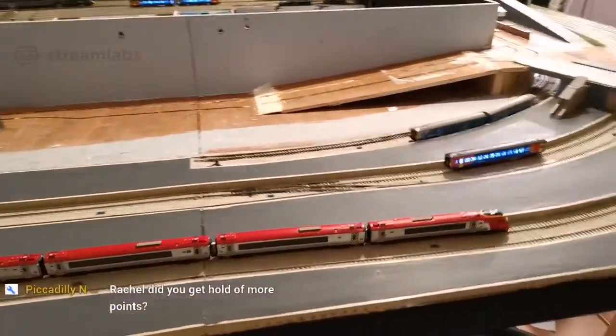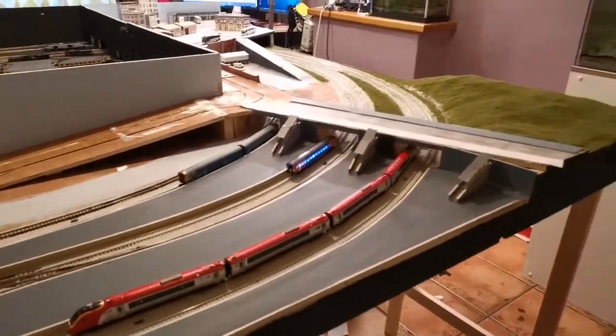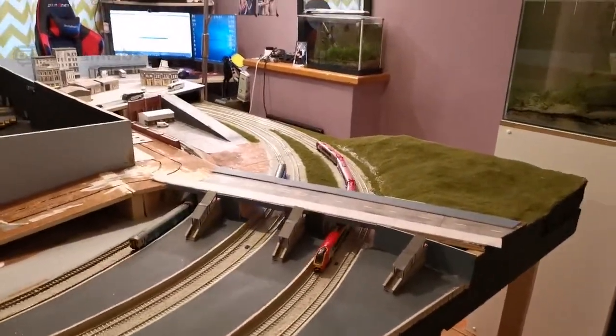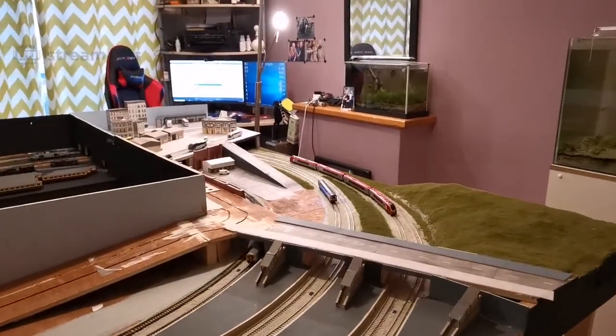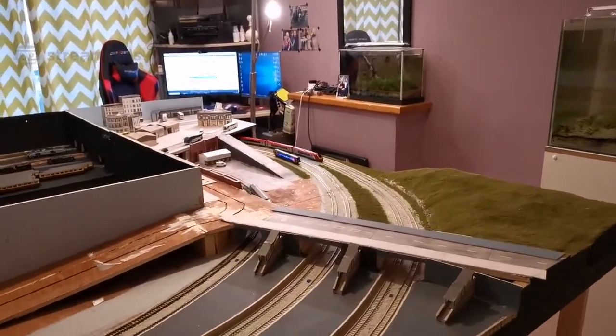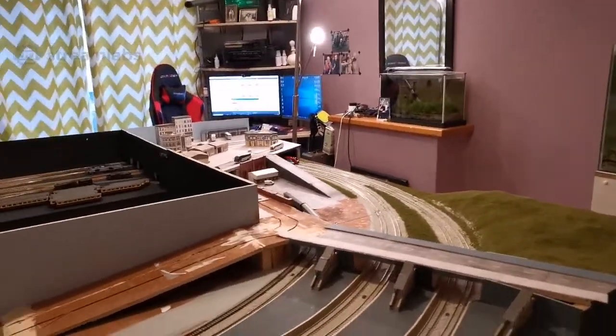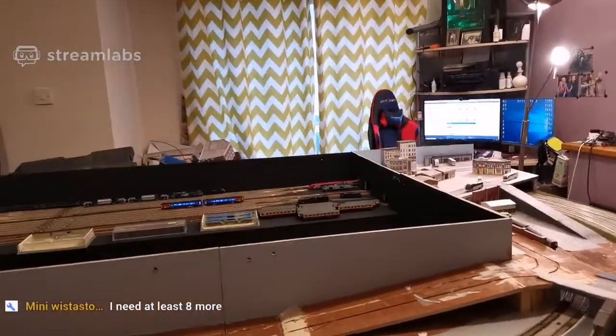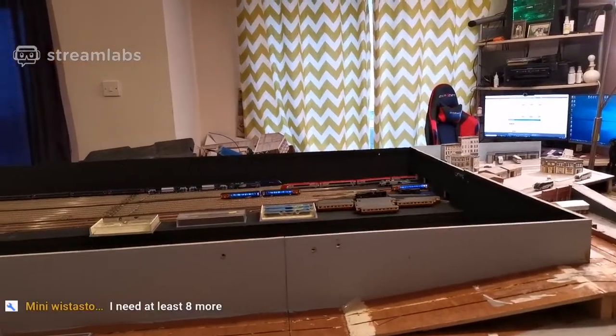There goes the Voyager. The Super Voyager, I keep saying the wrong thing. For any of you that weren't in the video earlier, the Super Voyager I've actually had for years. But because it needed 3 decoders, I didn't put any decoders in it yet until today.